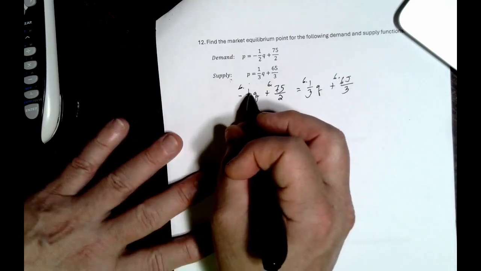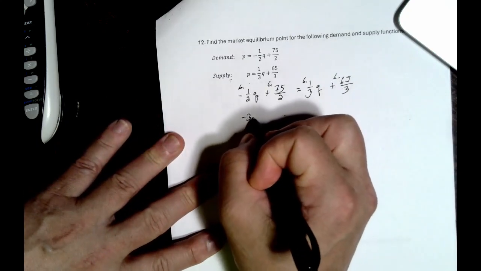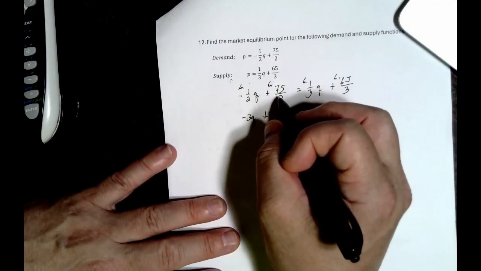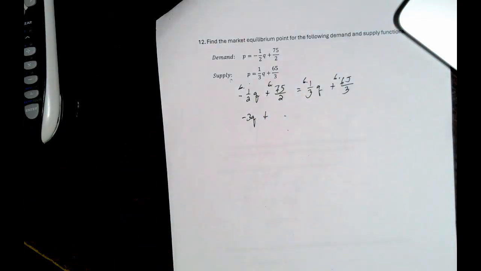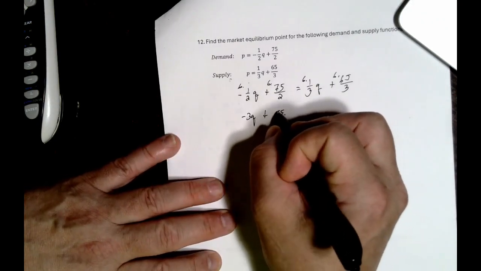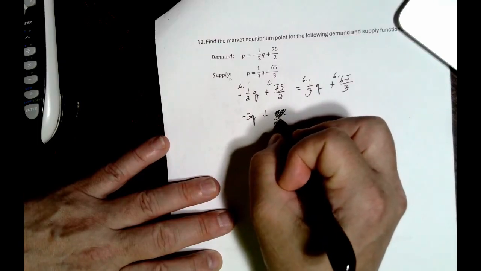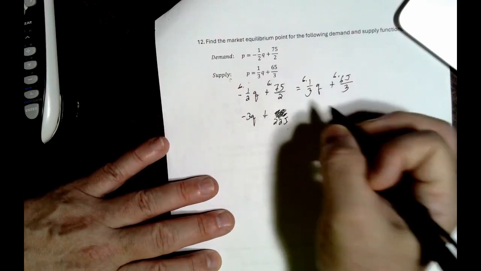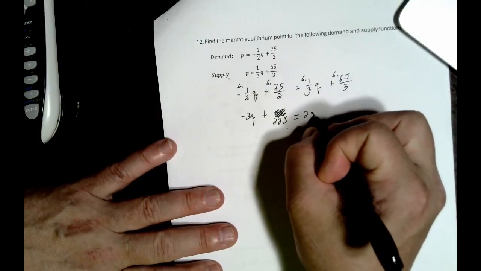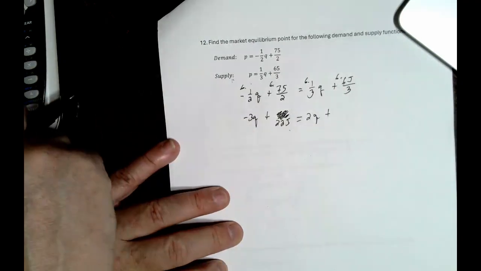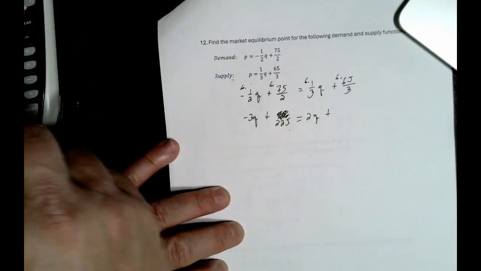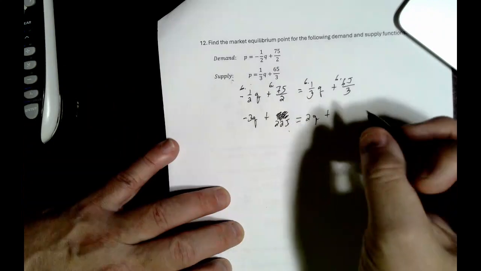So 6 times a half is 6 over 2, or negative 3. 6 times 75 is 450. 450 over 2 is 225. And 6 times a third is 6 over 3, or 2. And 6 times 65 is 390. Divide by 3 and you get 130.